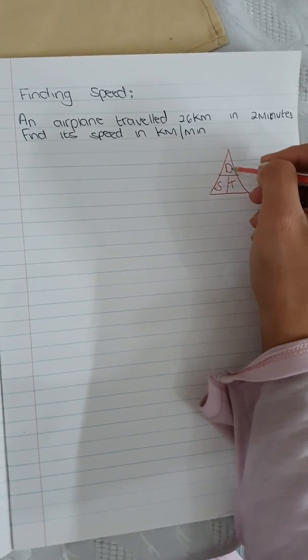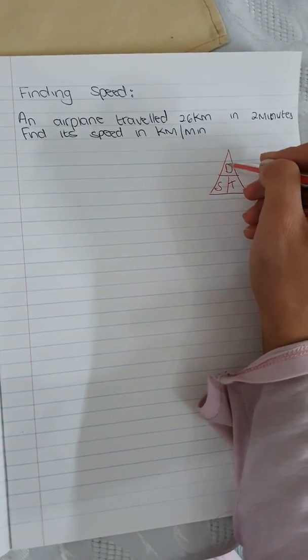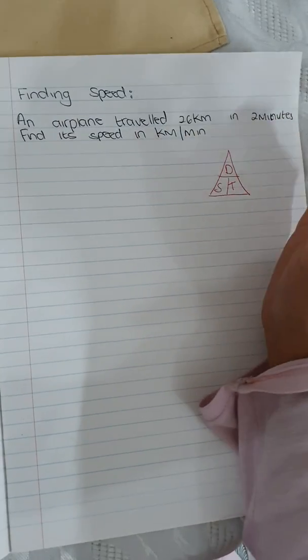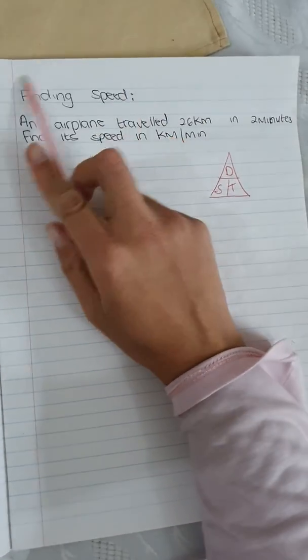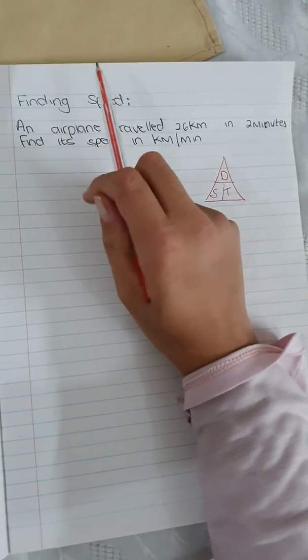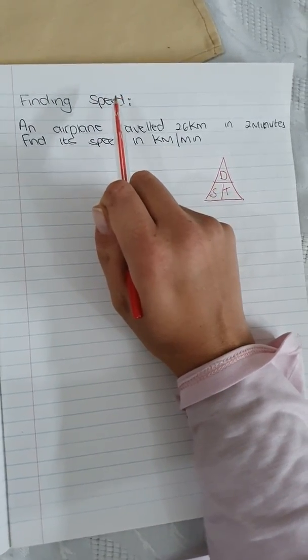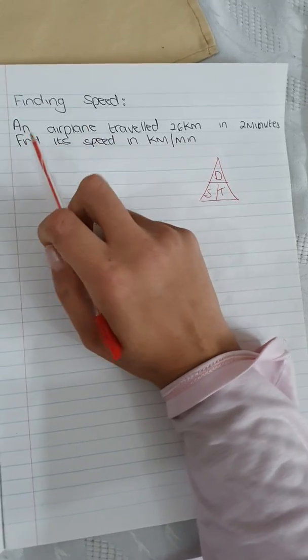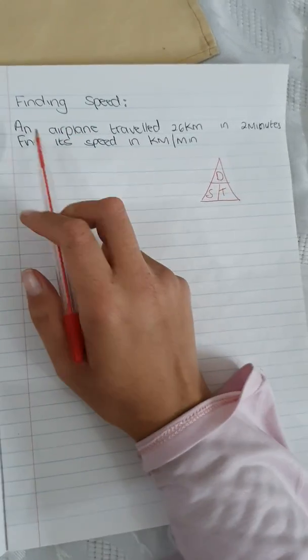In our first example, we worked with distance. Now, let us see what it is that we'll be looking for. Even though I know our heading says finding speed, like I said before, it won't always tell us what we are looking for at all times. Now, let's go through our word problem.